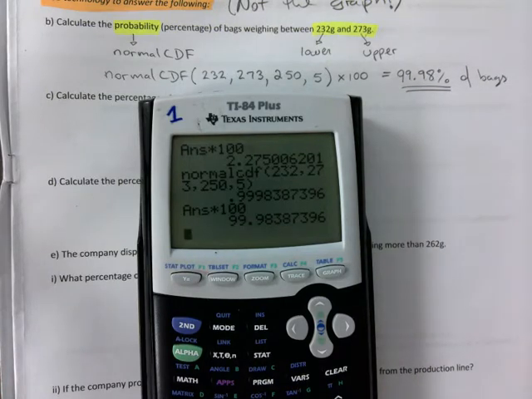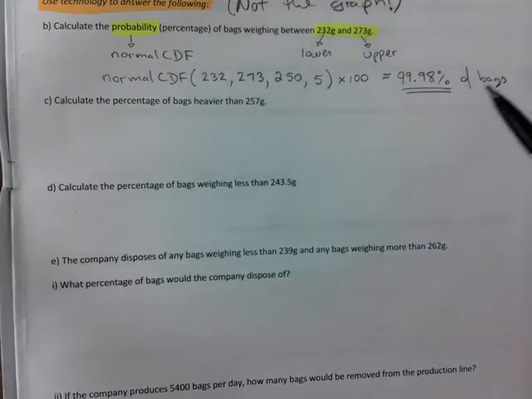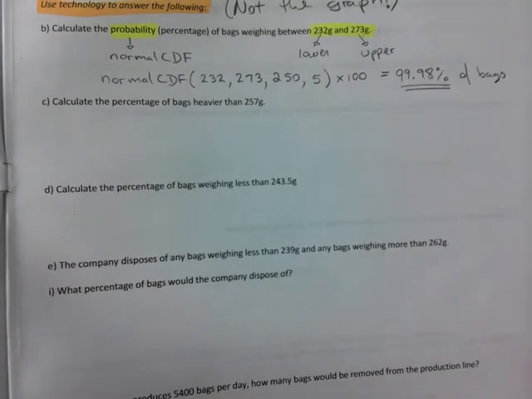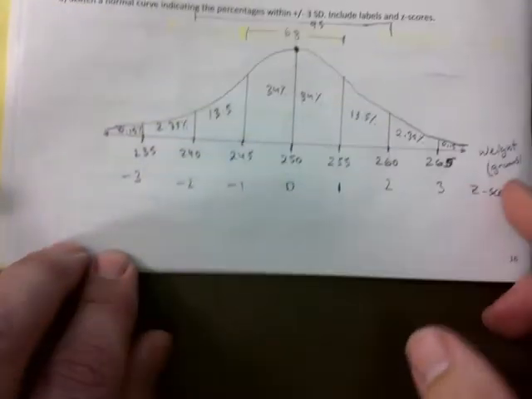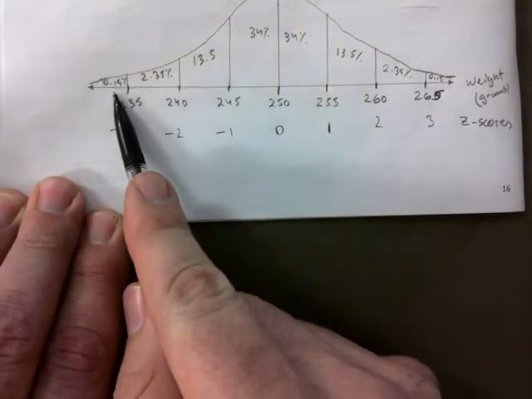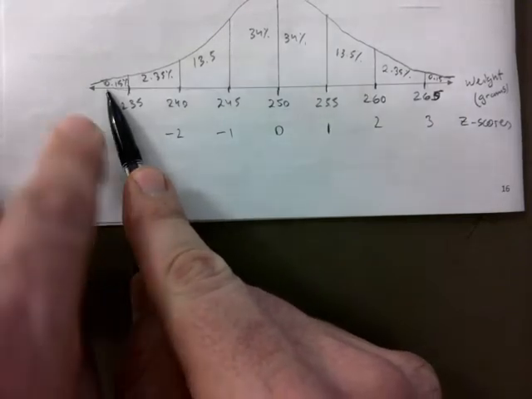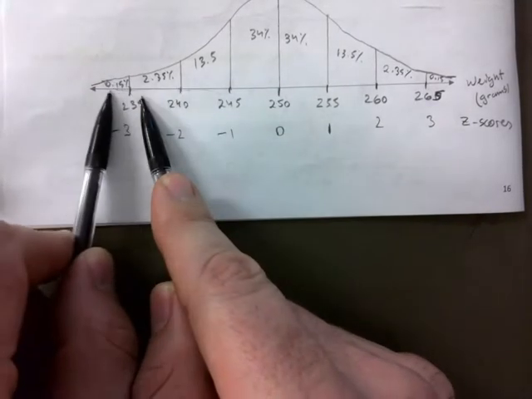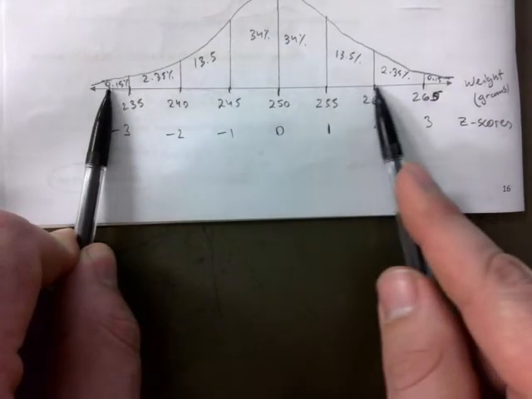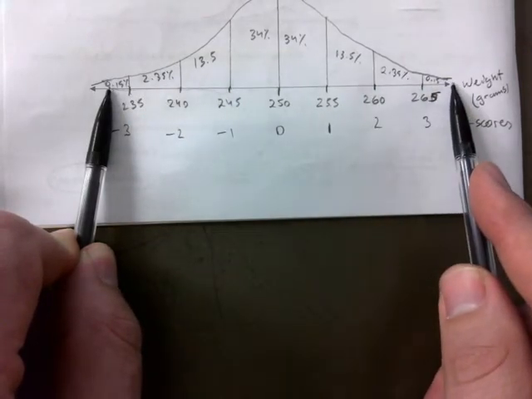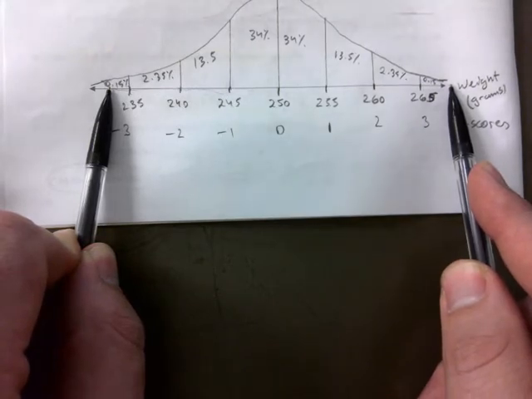Let's check if this makes sense. 99, that's like almost everything, right? And so that's the only reason why I wanted you to graph this. 232, 273, remember that? 232 is like it's somewhere over here, correct? So that's one limit. So between there and 273, where's 273? It's like way over here, right? So it is indeed almost the whole curve. Not quite 100%, but very close. So this makes sense, right? It should make sense. Let's keep going.